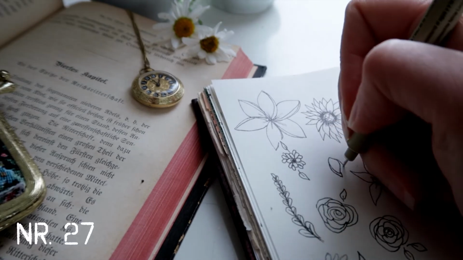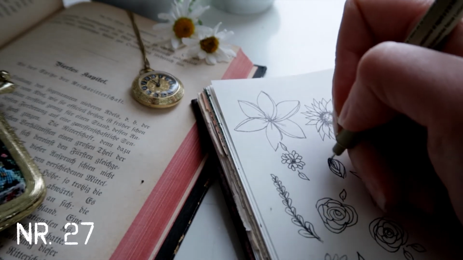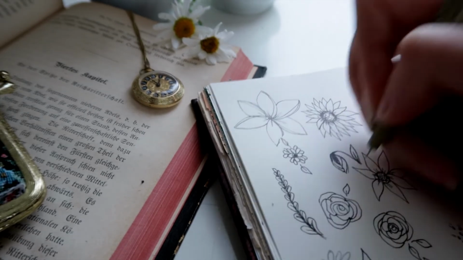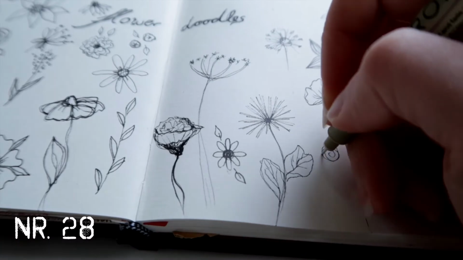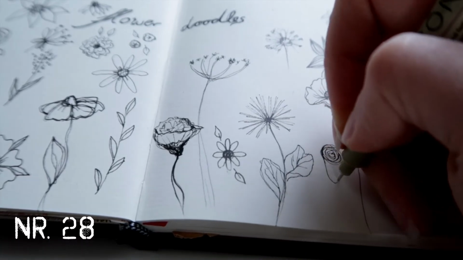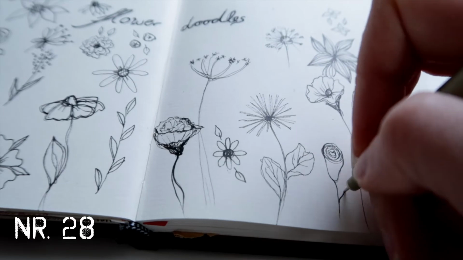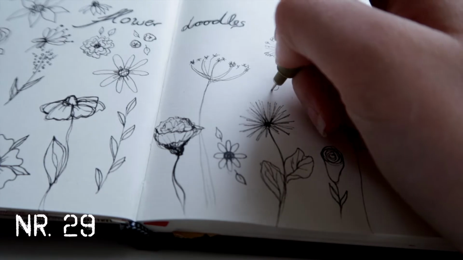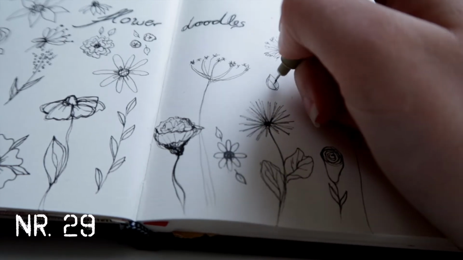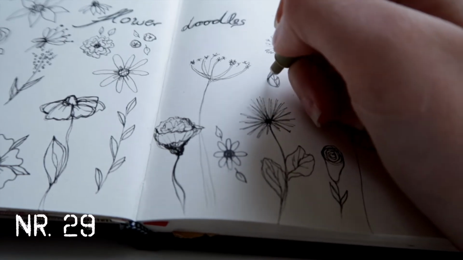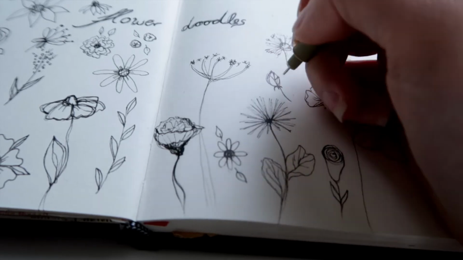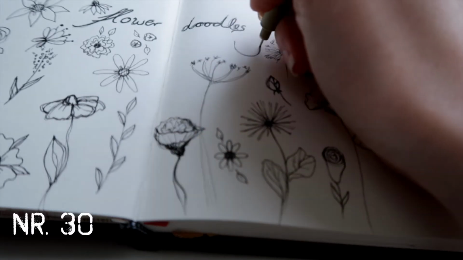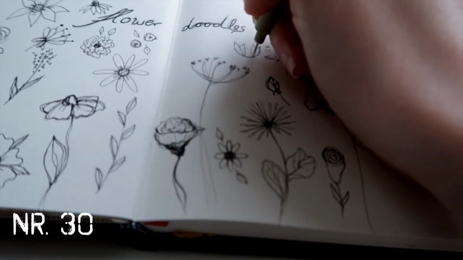Number 27 is a not yet blossomed flower. Number 28 is a very abstract rose shape made from a spiral. Next is another closed flower blossom. Now on to a more abstract flower.